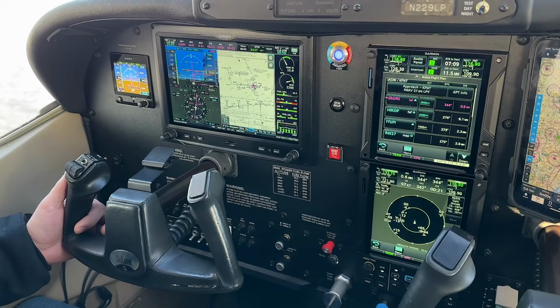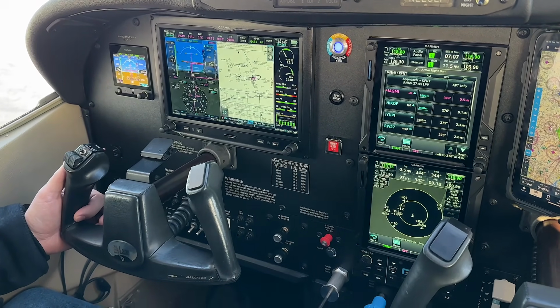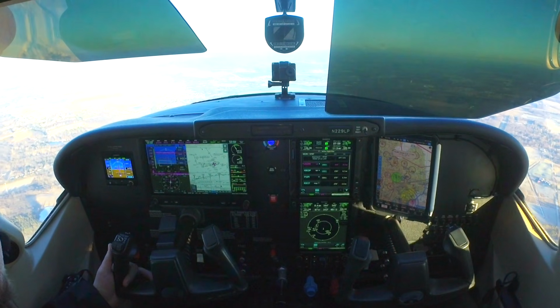And we're ready to go. Now we're going to start turning inbound. Flint Airport, altimeter 2994, verify altitude. Okay, 2994. And here comes our turn inbound.